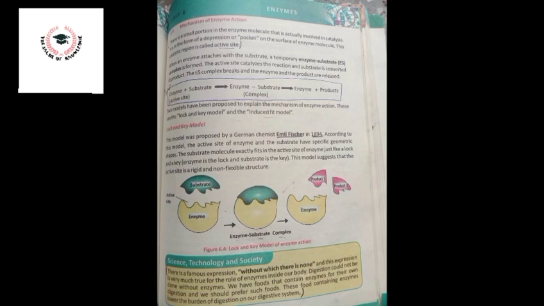Now two models have been proposed to explain the mechanism of enzyme action. These are the lock and key model and induced fit model. Lock and key model. This model was proposed by a German chemist, Emil Fischer, in 1894.